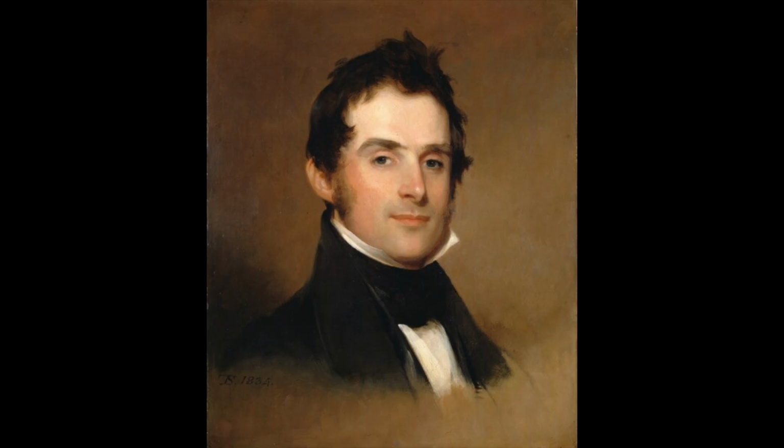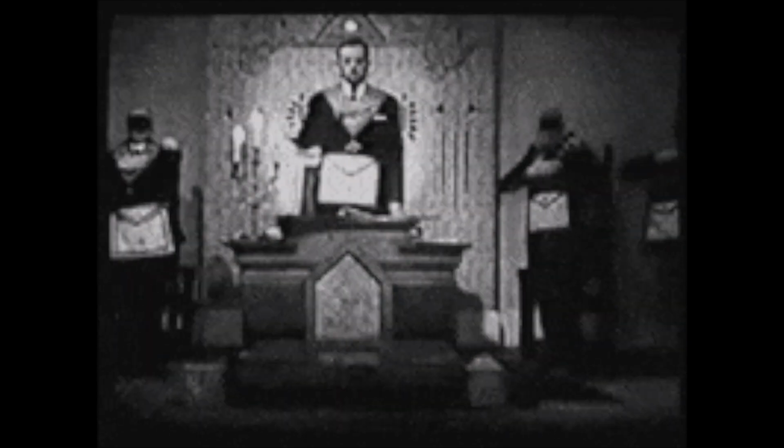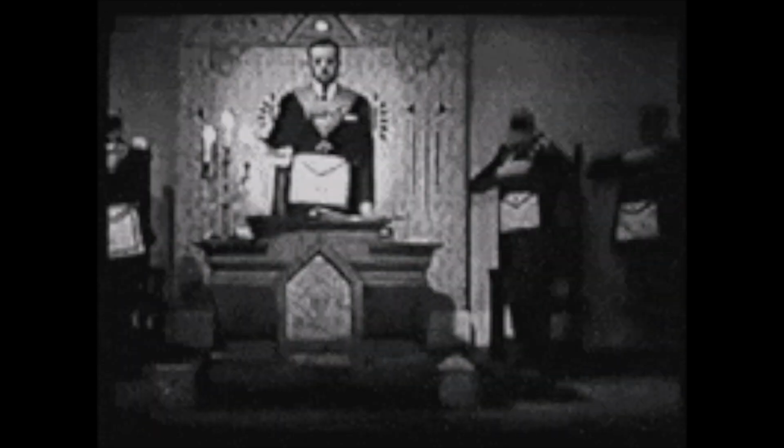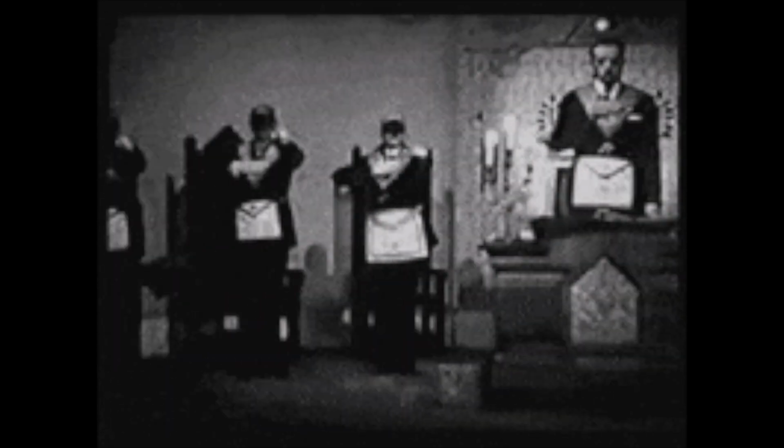Today we are going to take a look at the Stars and Stripes, otherwise known as the American flag. This flag was designed by Francis Hopkinson, who was a Freemason. Because the flag was designed by a Freemason, we are going to look for Masonic symbolism in the flag to try to look for any insight into the true meaning of the flag.